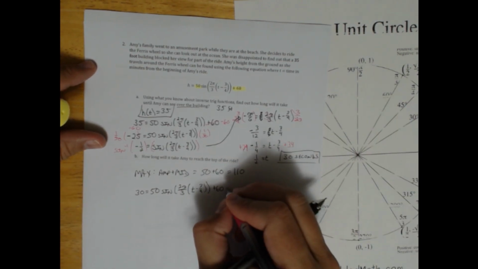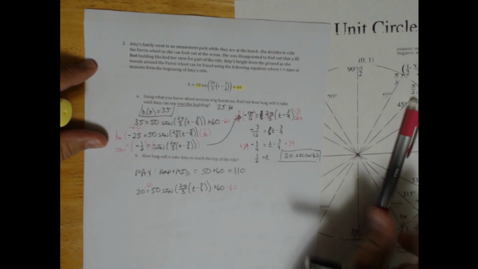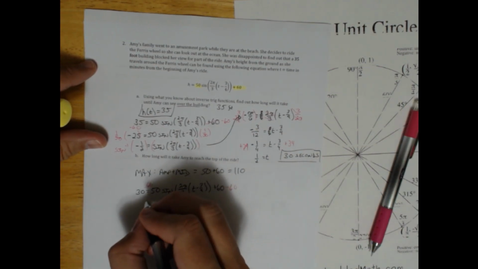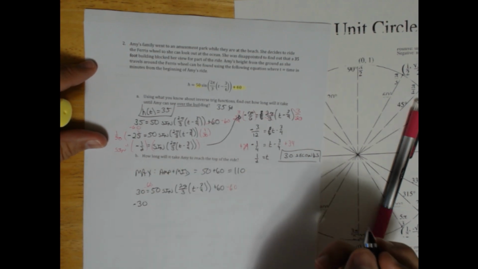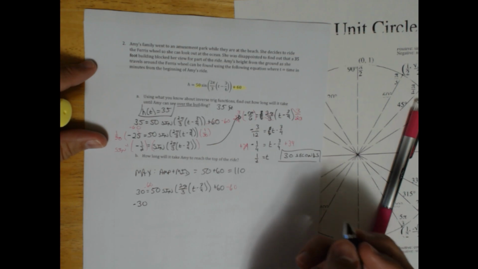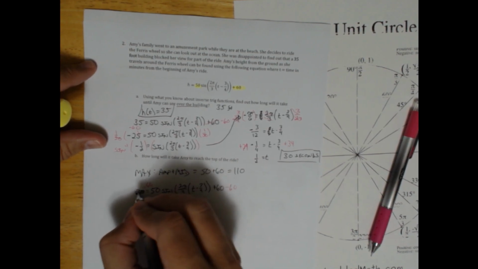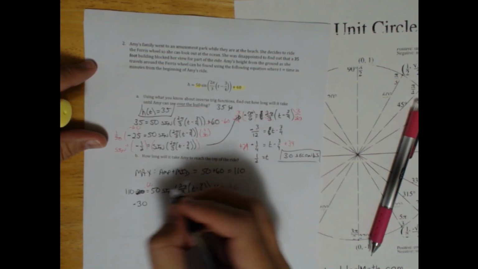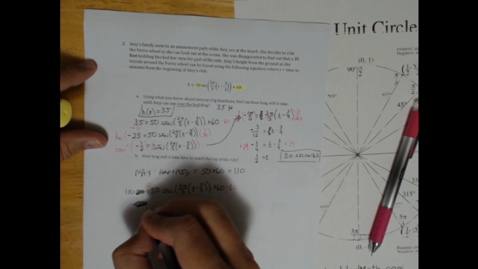And we do the whole kit and caboodle again, minus 60 on both sides. Sorry, that should not be 30. That should be 110. This should be positive 50.